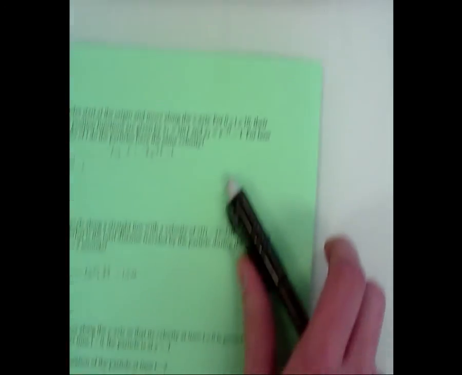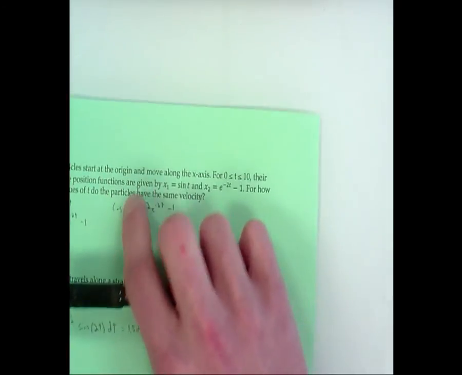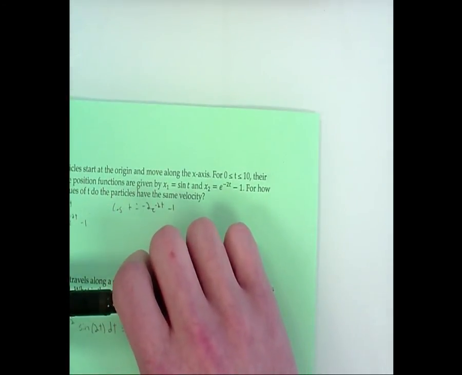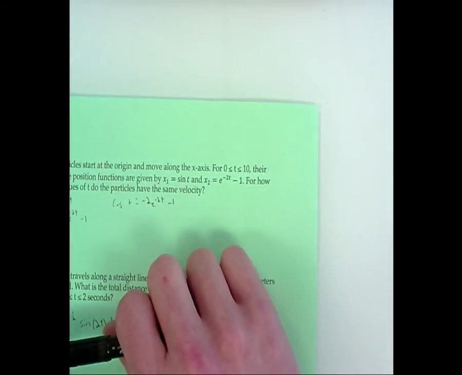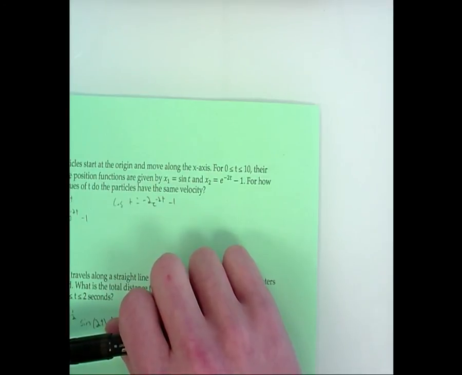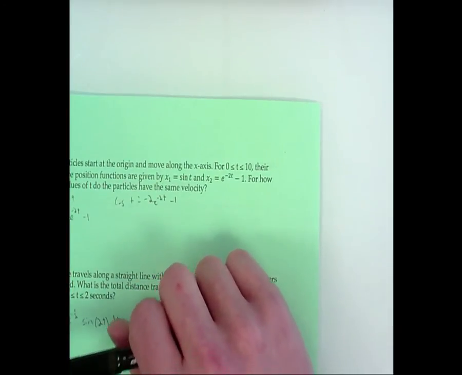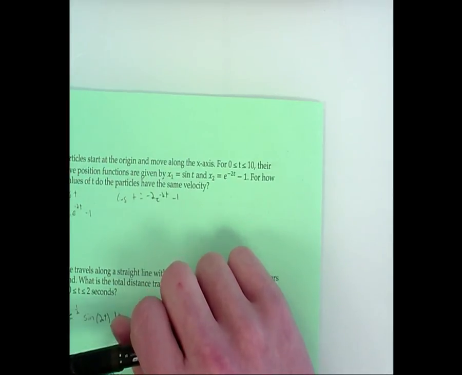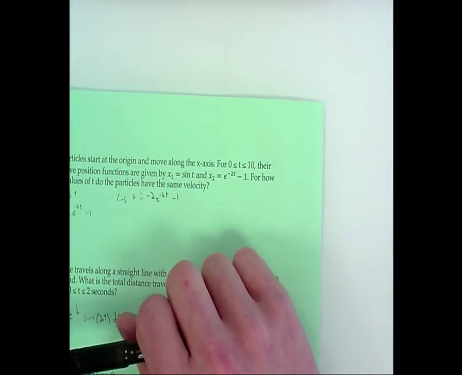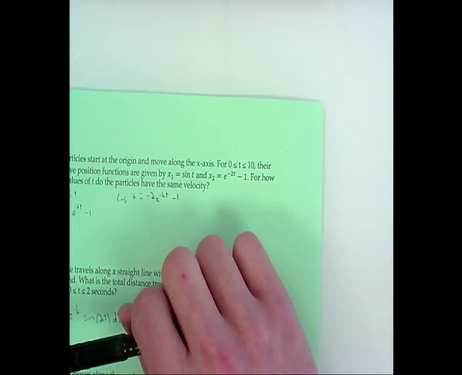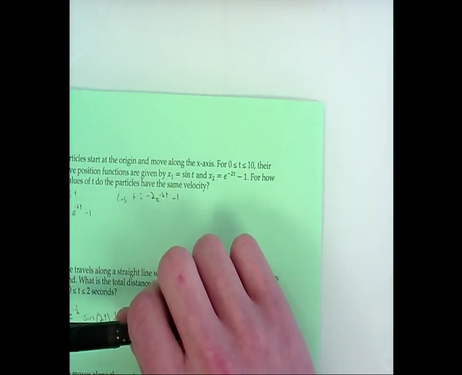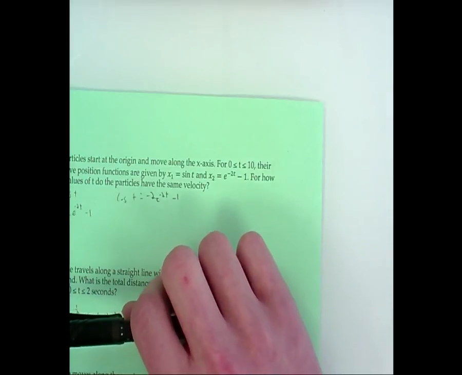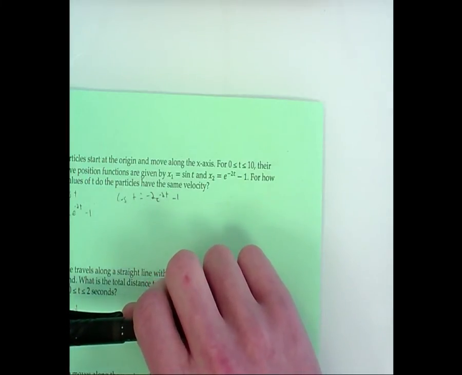Okay, so two particles start at the origin and move along the x-axis for t from 0 through 10. Their respective position functions are given by x sub 1 equals sine t and x sub 2 equals e to the negative 2t minus 1. For how many values of t do the particles have the same velocity?